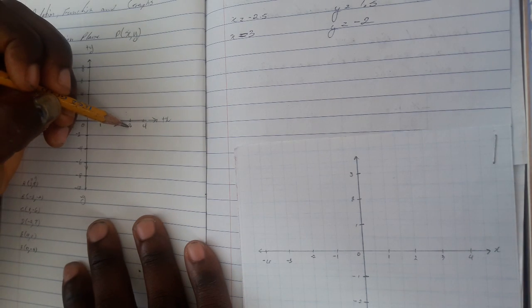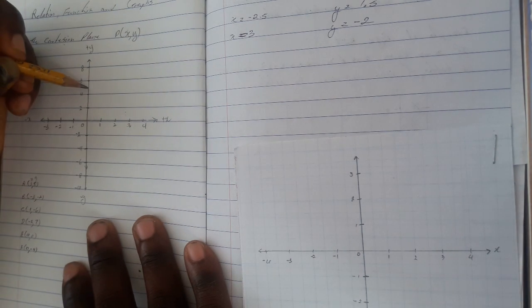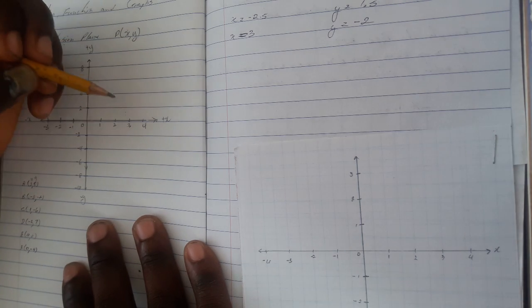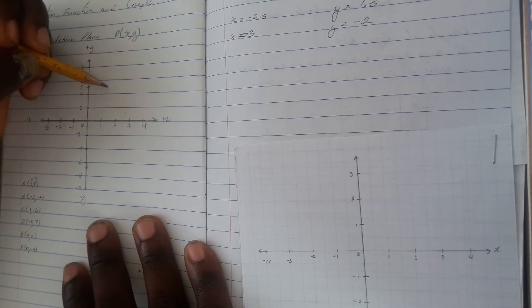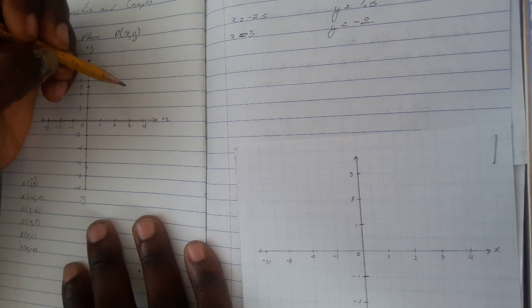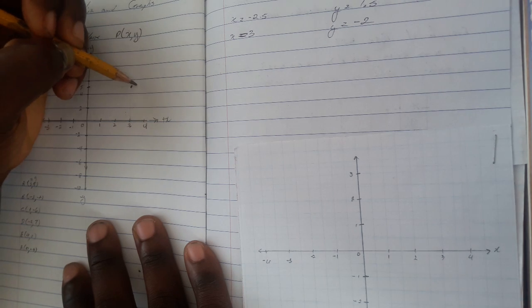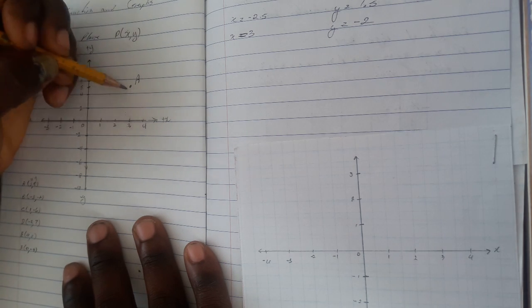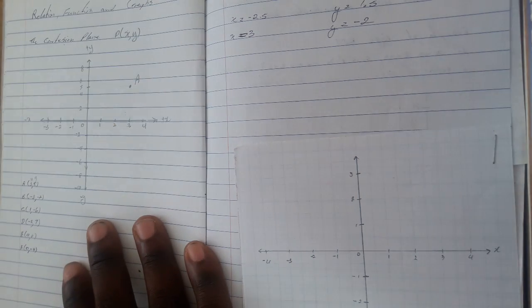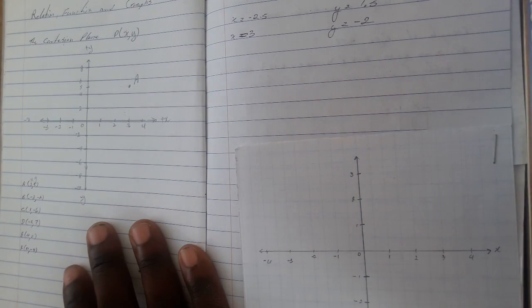So positive 3 here, and positive 5 will be here, in the middle there, between 4 and 6. So this is up there and across there. This is the coordinate A. It's at positive 3, x first, and positive 5, y second.